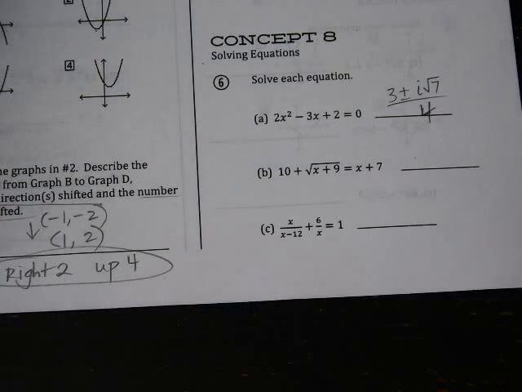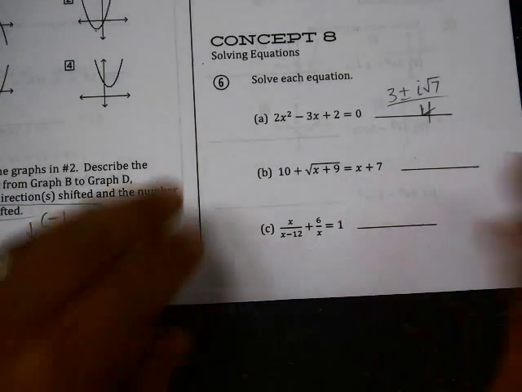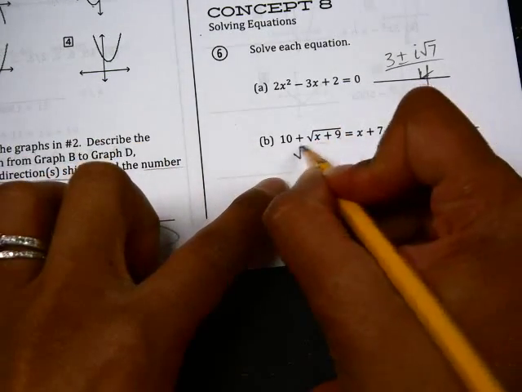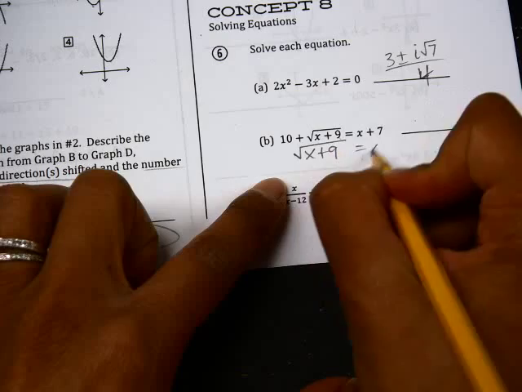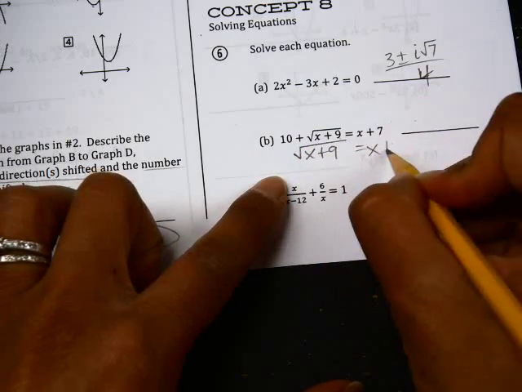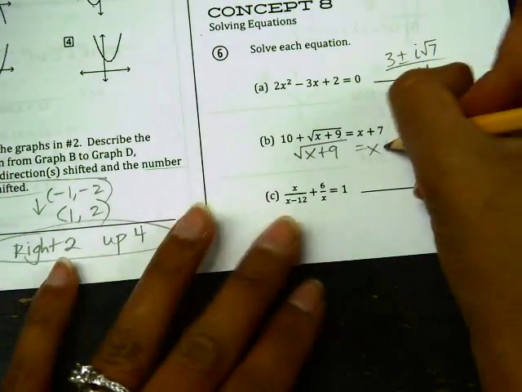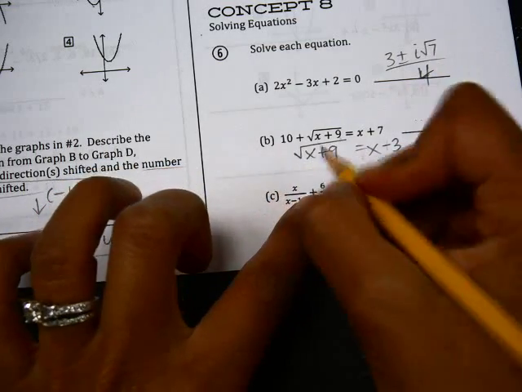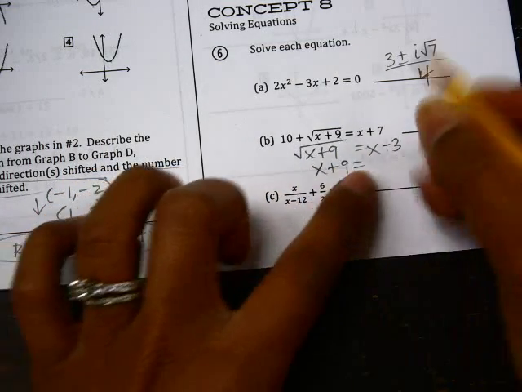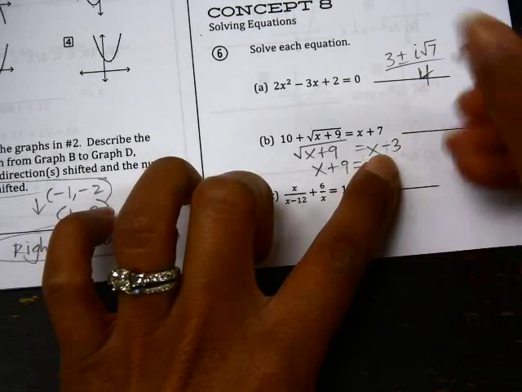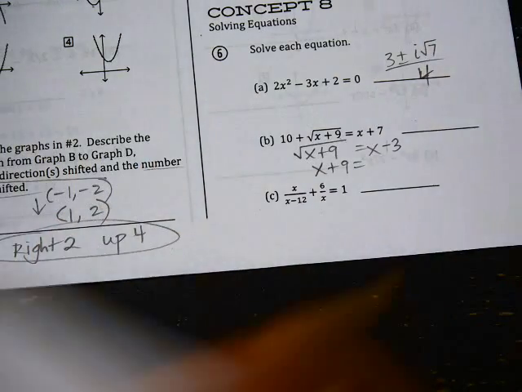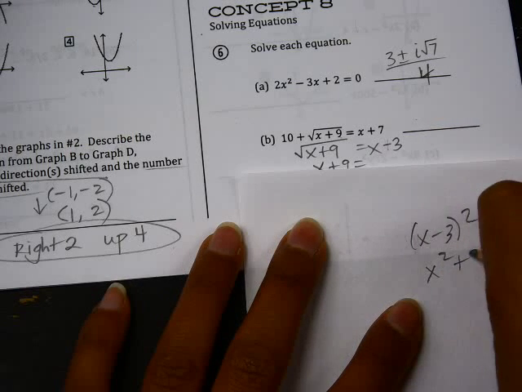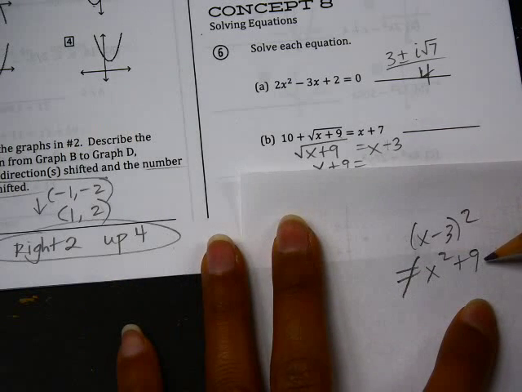Alright, next equation here, we have a root, a square root. Let's get that root by itself first, so square root of x plus 9 equals x minus the 10 would give you negative 3. And then to get rid of a root, the inverse is to square it. So x plus 9 equals, if we square this side, don't make the mistake of doing this, x squared plus 9. This is not equal to this.